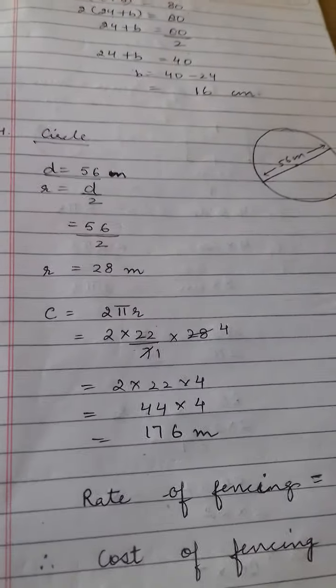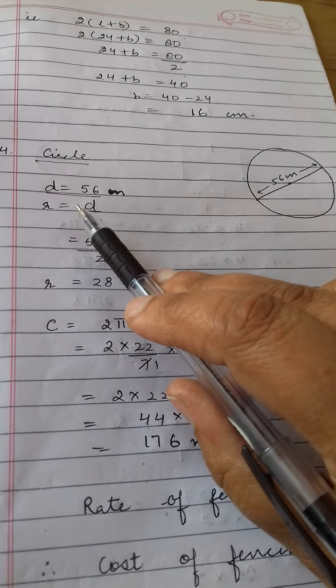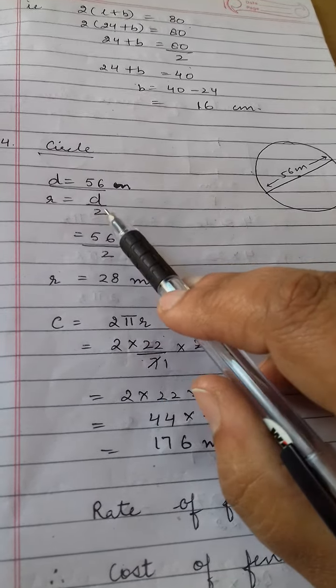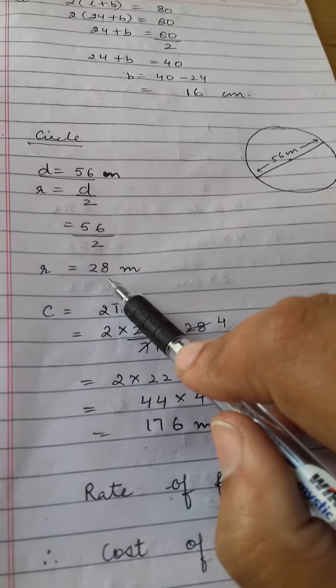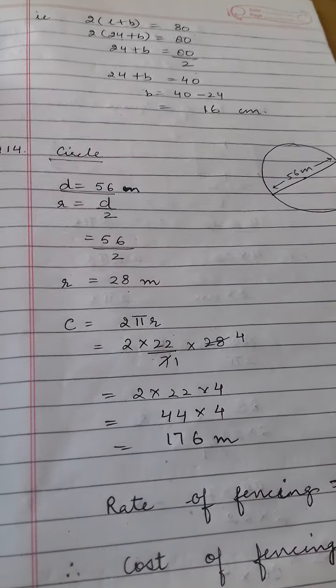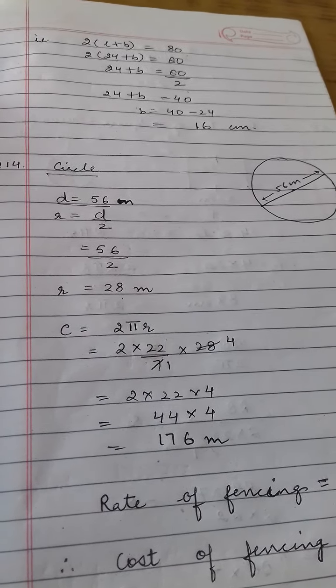Now children, what is given to us? It is given that the diameter is 56, and radius is d upon 2. So we have got the radius 28 meter. Then you will apply the formula of circumference. Now children, this question I will explain in my next video.